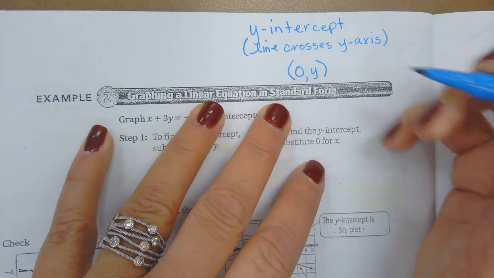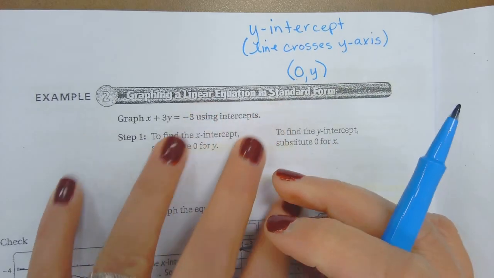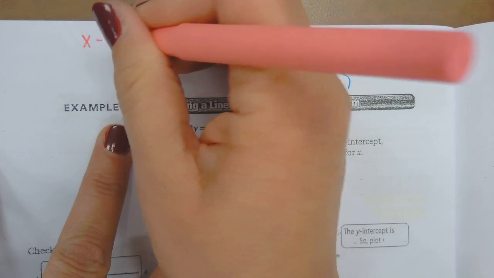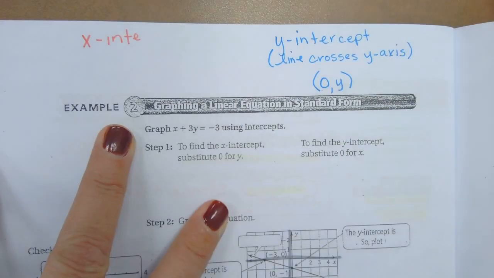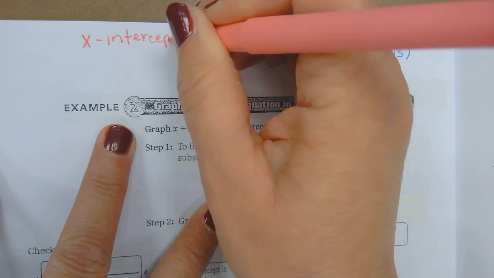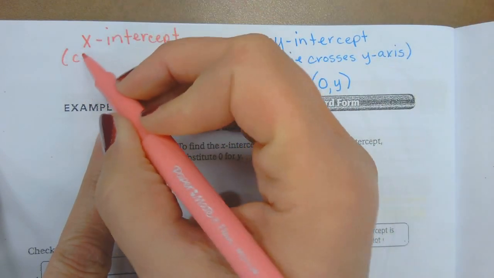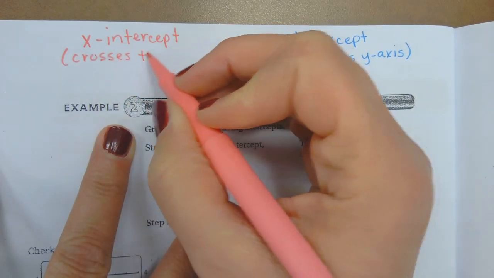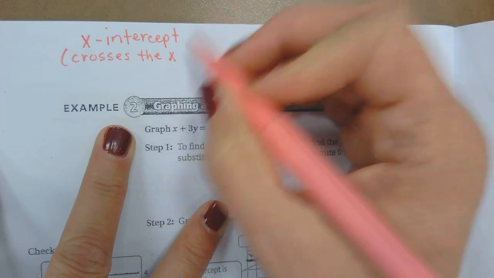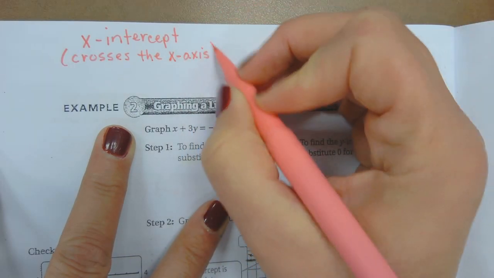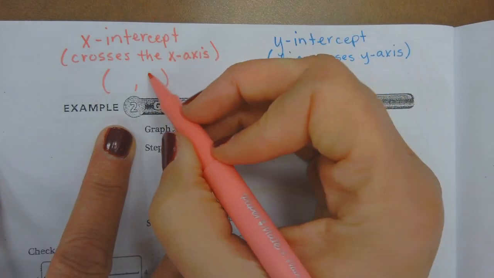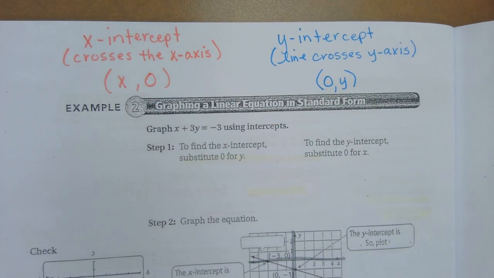Okay. So if it's going to cross the y-axis, what do we know specifically about our ordered pair? Yeah, 0 and then the y value, right? So we're going to have something like that. Now, we're also going to use an x-intercept. What do you think an x-intercept is then? Yep. So it's where the line crosses the x-axis. And what do we know specifically about this ordered pair? Yep, the y is 0, and then you have your x value.